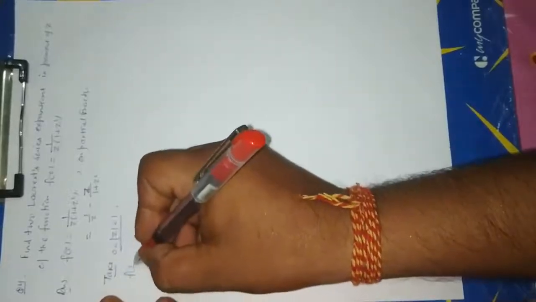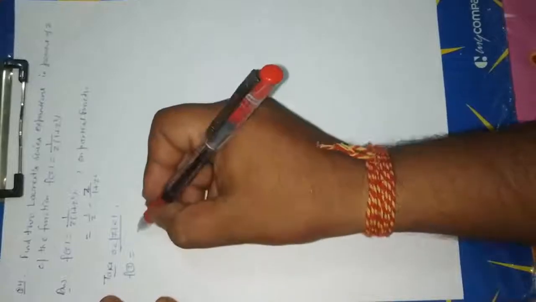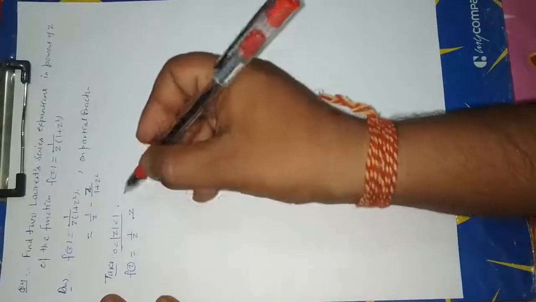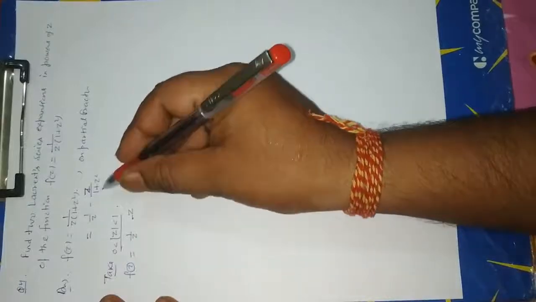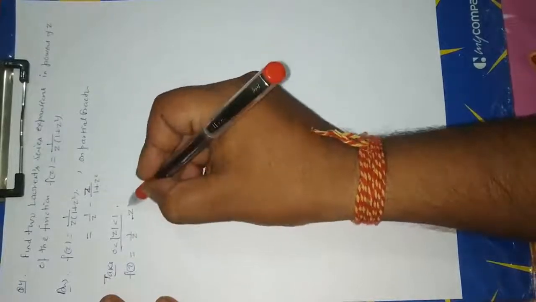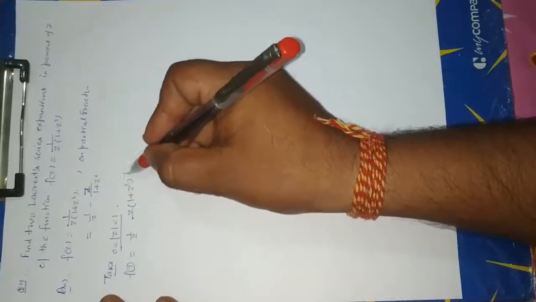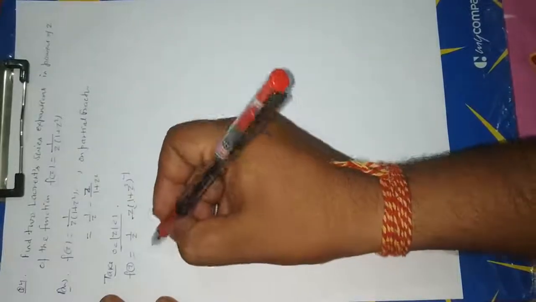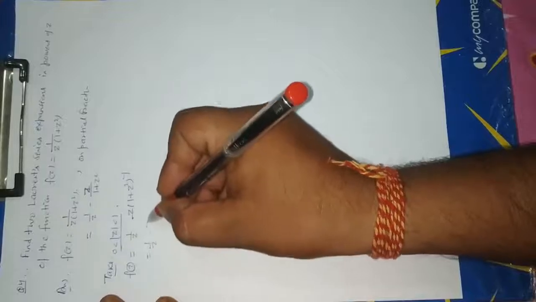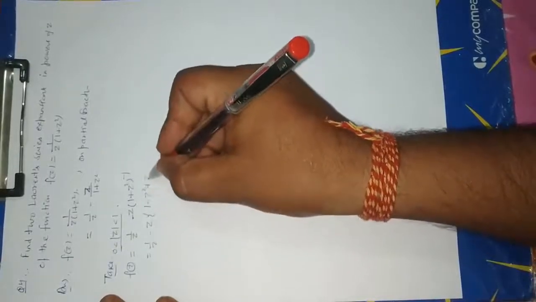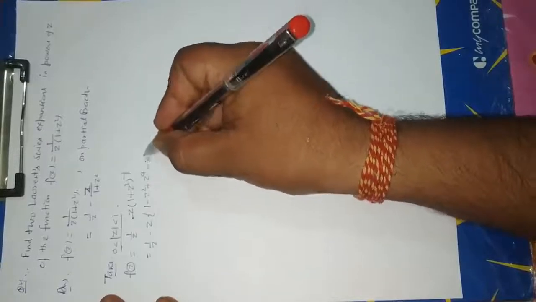The expansion of the function can be written as 1 upon z minus z, therefore we take common 1, then we get 1 plus z square whole power minus 1. This is equal to 1 upon z minus z, expand binomially 1 minus z square plus z to the power 4 minus z to the power 6 plus up to dot.